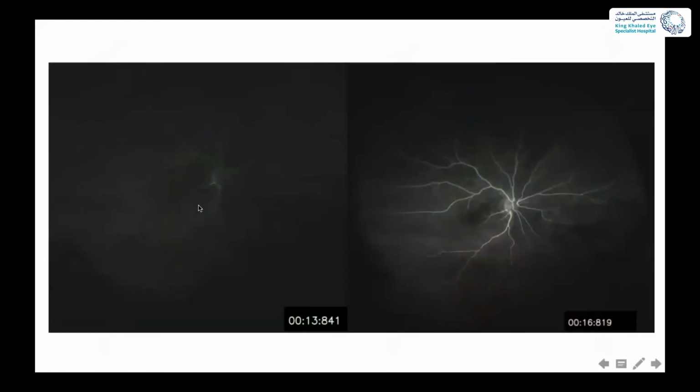And this is the fluorescein angiography. This is at 13 seconds. You can see the arteries are filled, but there is incomplete filling of this artery here. And this is after 16 seconds. You can see this artery is still not filled yet.